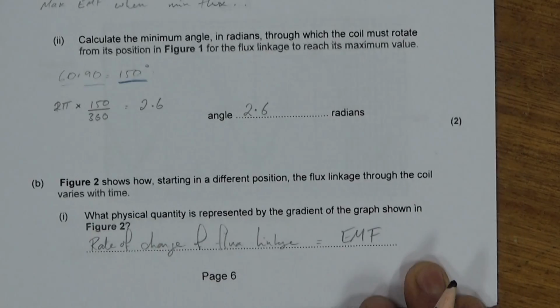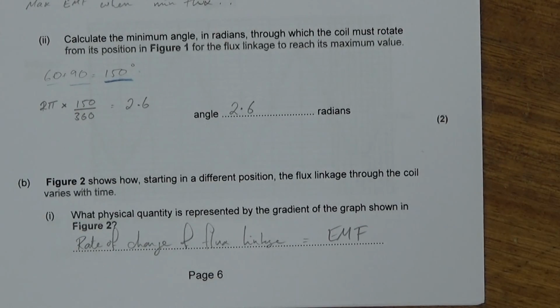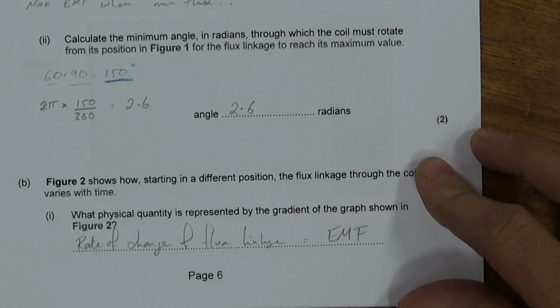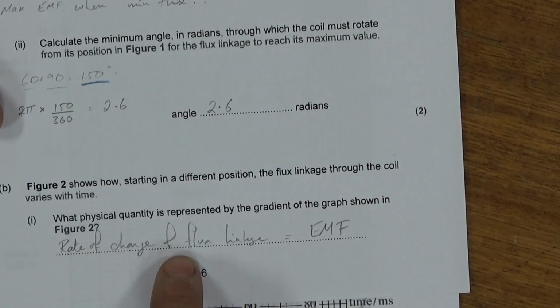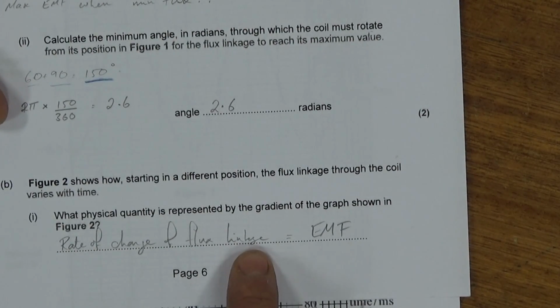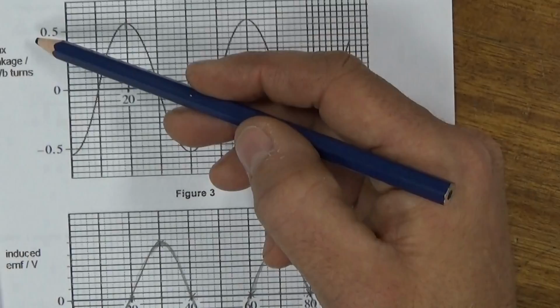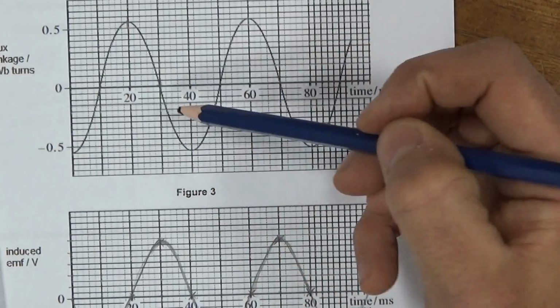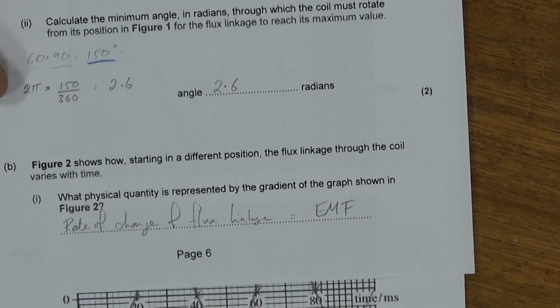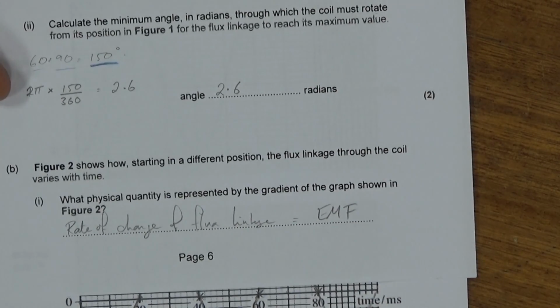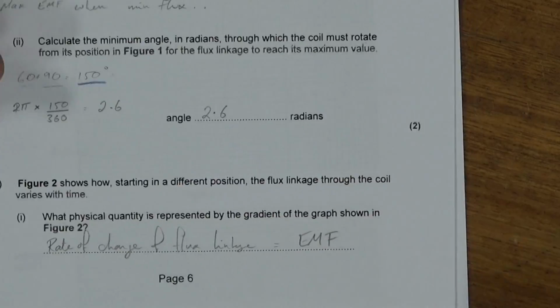B shows, figure 2 shows how, starting at a different position, the flux linkage to the coil varies with time. What physical quantity is represented by the gradient of the graph shown in figure 2? Well, there it is, there's figure 2. The gradient of the graph is the rate of change of flux linkage, because it's a graph of flux linkage versus time, so the gradient is the rate of change, and as you know, the rate of change of flux linkage by Faraday's law is the EMF, the voltage in the coil. So it's the EMF.